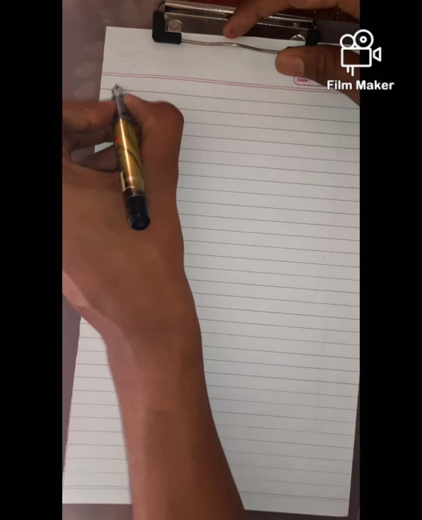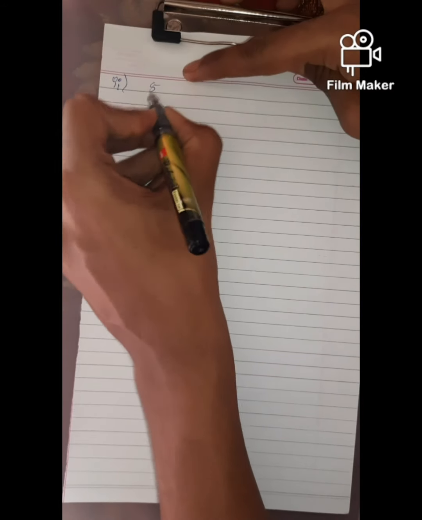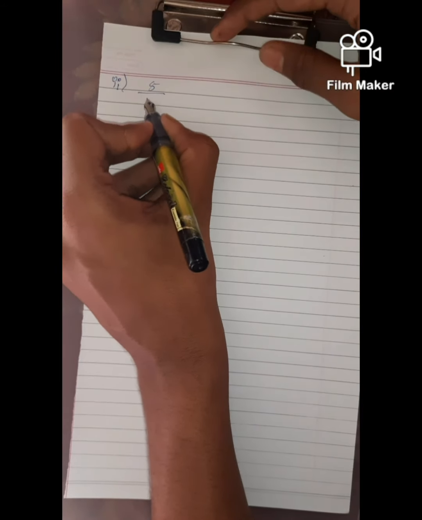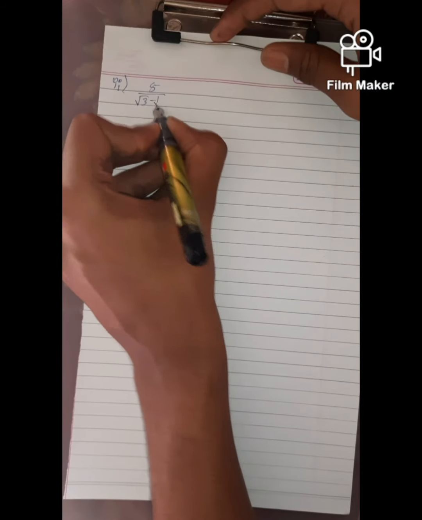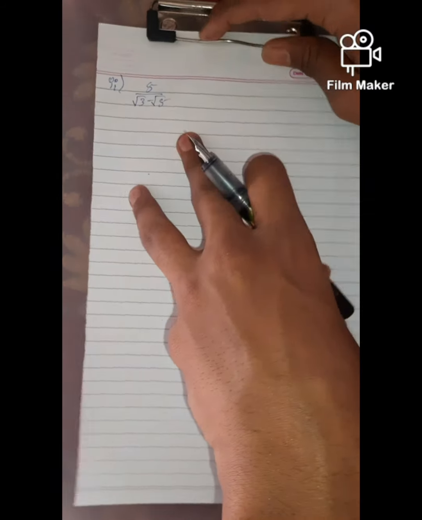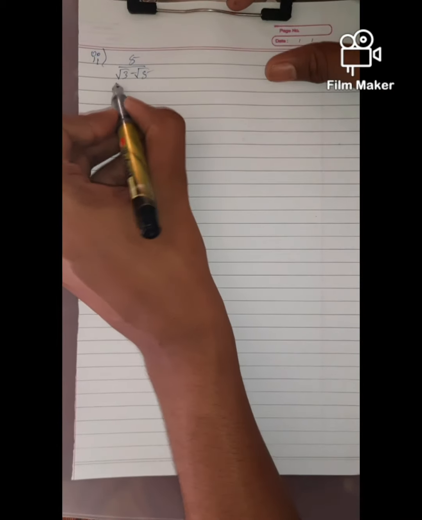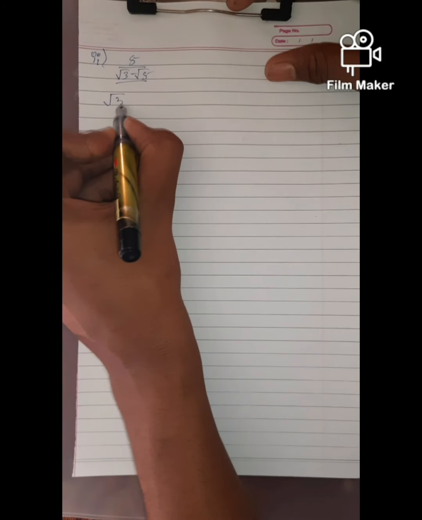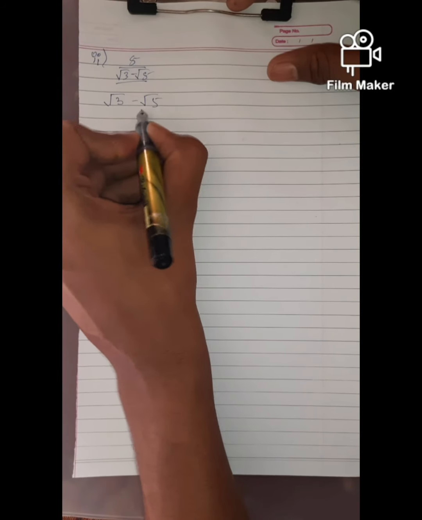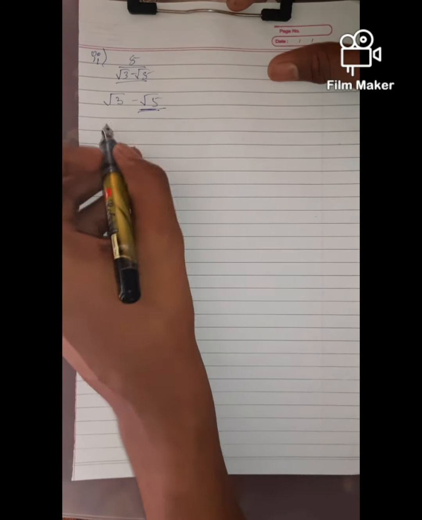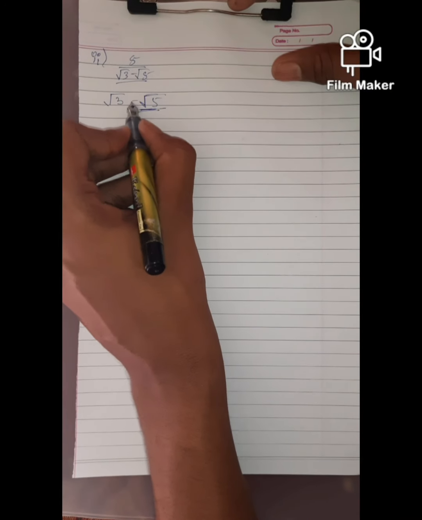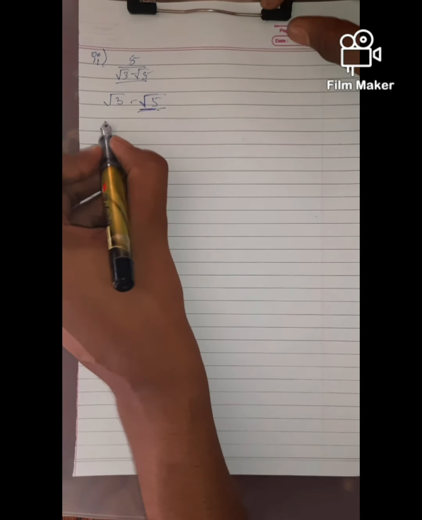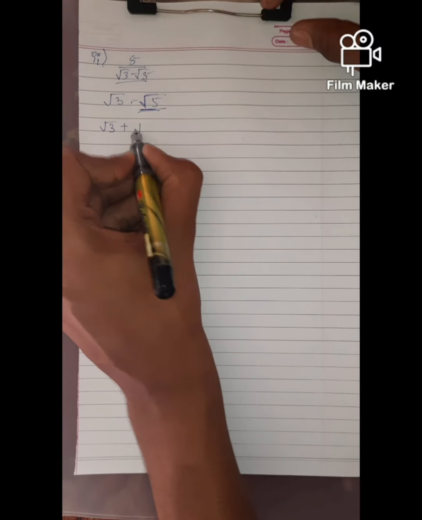And now let's take another example like 5 by under root 3 minus under root 5. So now let's solve this question, and then you will understand this concept more easily. So as you can see, the denominator is under root 3 minus under root 5, and here the second number is under root 5. So we will change the sign of under root 5. When we change the sign of under root 5, we will get under root 3 plus under root 5.